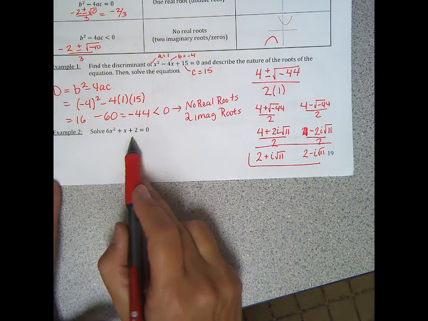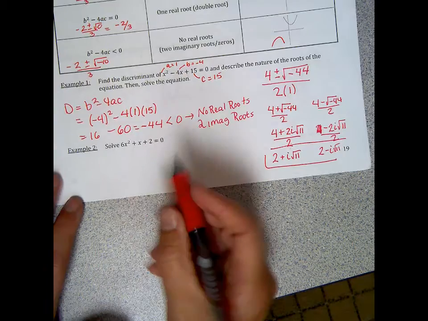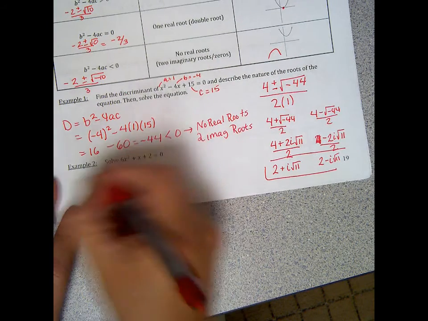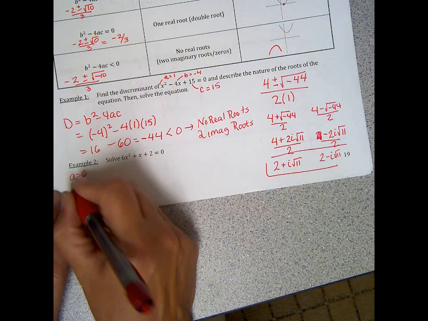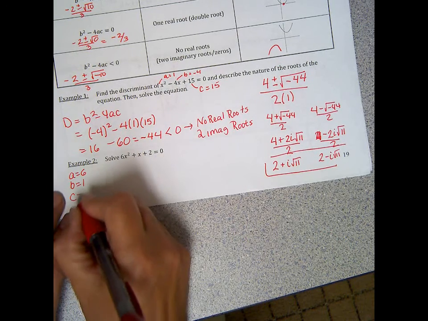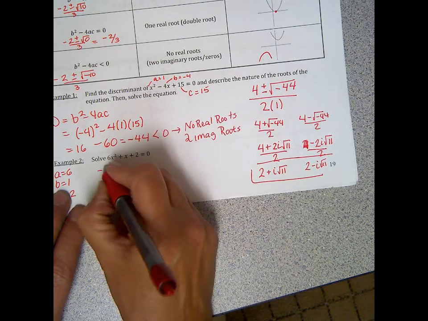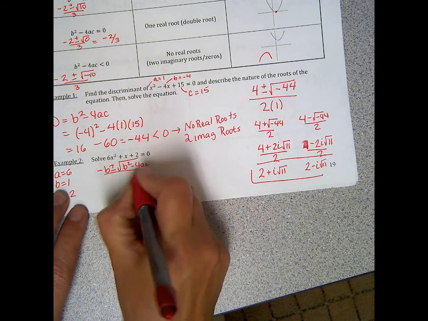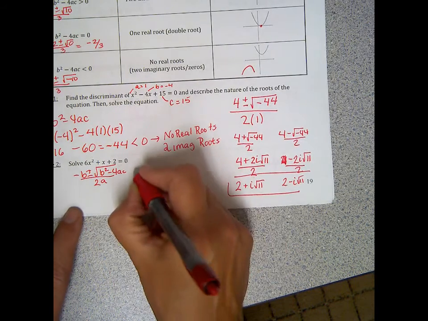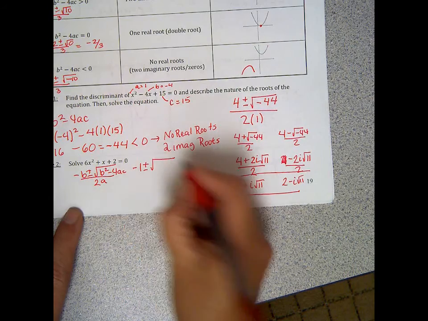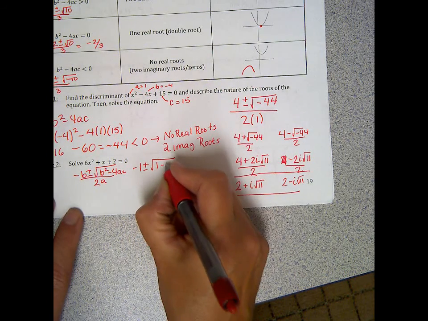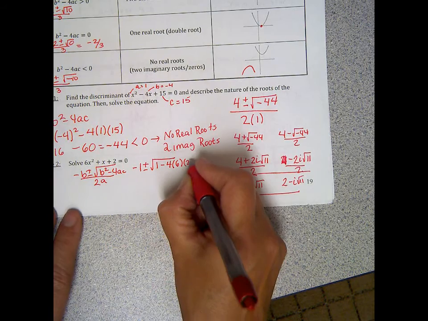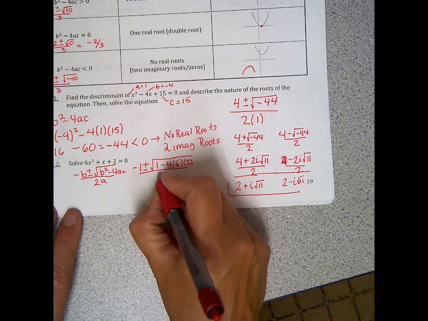Okay, so let's solve this. So we're going to go right to the quadratic formula. We could find the discriminant first, but let's do the whole thing out. So our A is 6, our B is 1, and our C is 2. So opposite B plus or minus square root of b squared minus 4ac over 2a is what we're doing. So opposite b would be -1 plus or minus square root of b squared would be 1 minus 4 times a is 6 times c is 2. Take your time. All over 2 times 6, 2a.